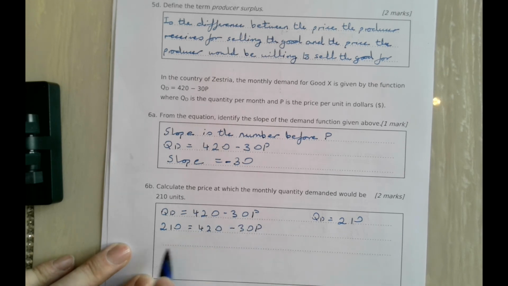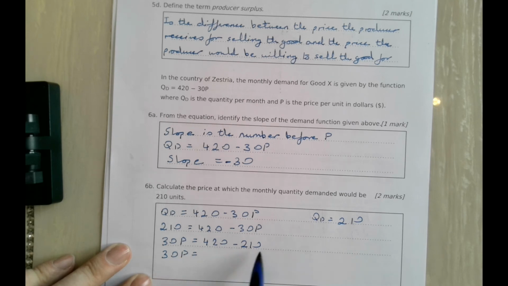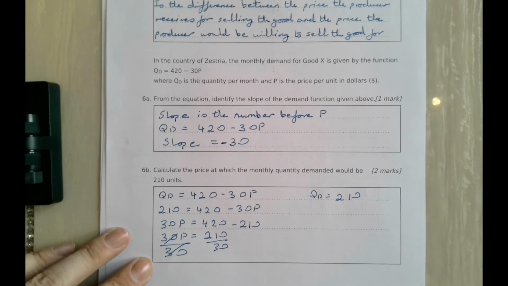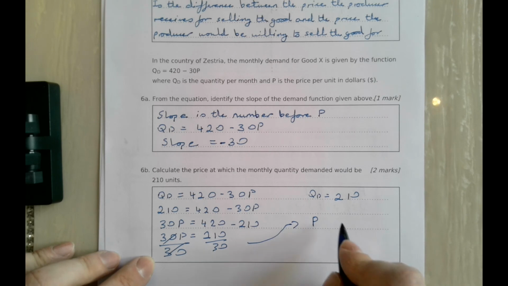I'm going to bring the minus 30p over, so I get 30p equals 420 minus 210, which is 210. I'm going to divide both sides by 30. 30p divided by 30 gives me 1p. So p equals 210 divided by 30, and I believe that is $7.